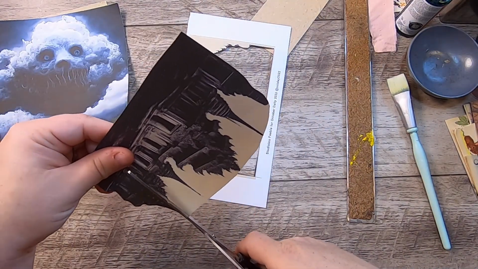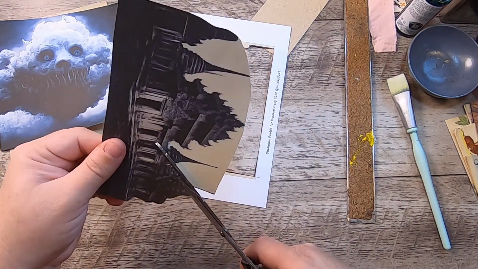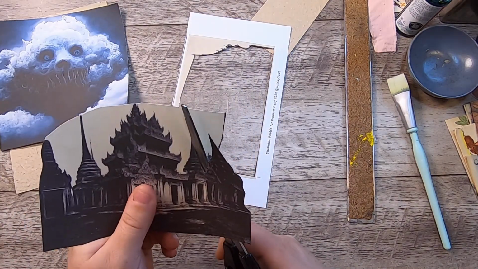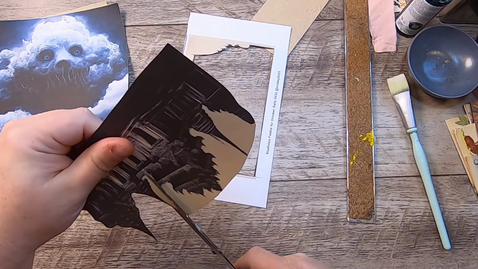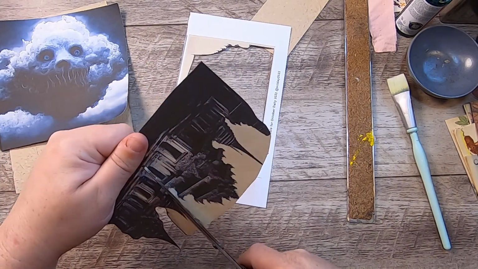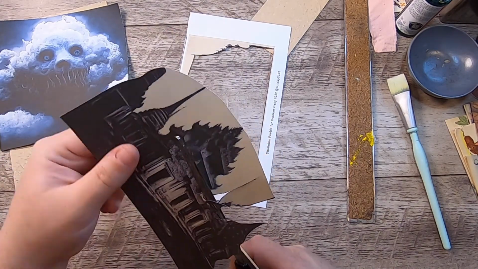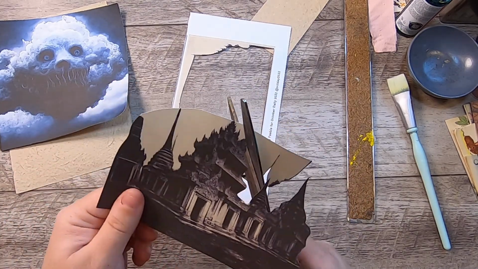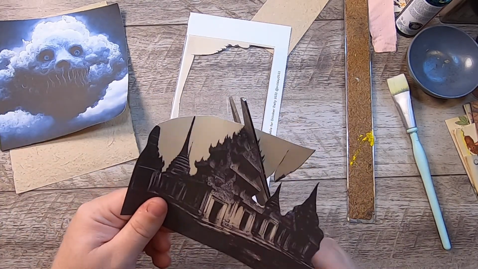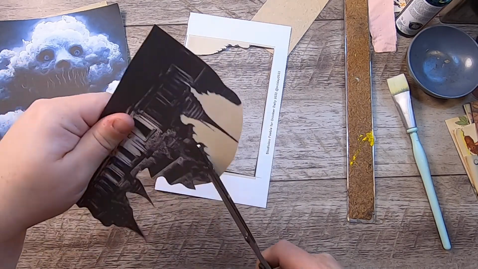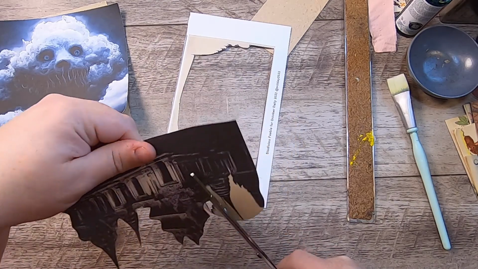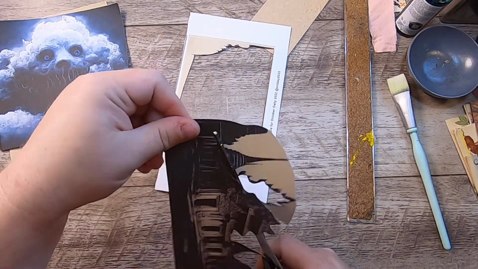Then come on down, just wiggle your scissors around as you go and you get a nice shape. Fussy cutting does not have to be that fussy, right? I honestly think that cutting this out nondescriptly even makes it a little spookier.